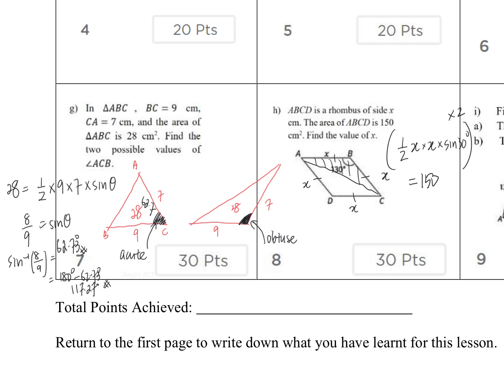You can take out the half times 2 because it is gone. So on the left hand side, if you type in half times sine 30 times another 2, it ends up having half x squared equals 150. If you solve it, you end up having 300. Take a square root, you will get 17.32.